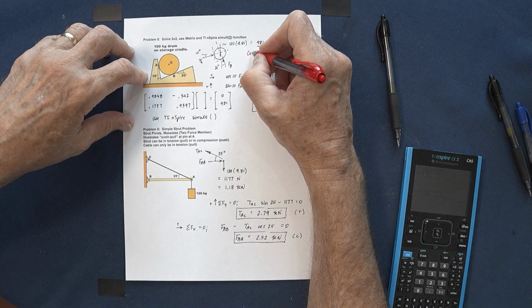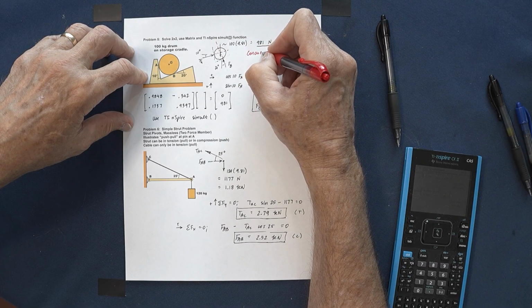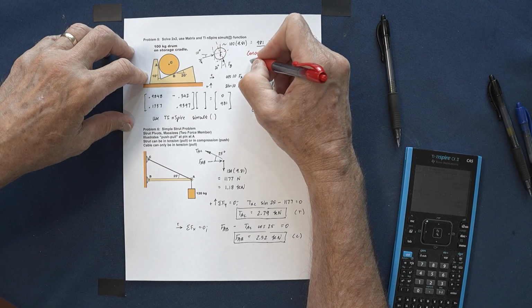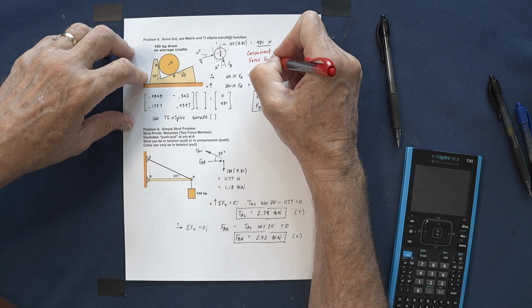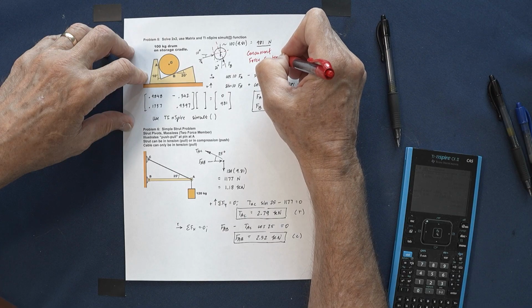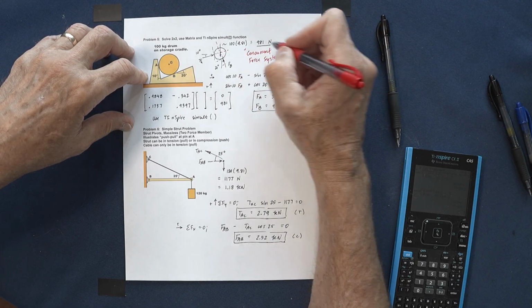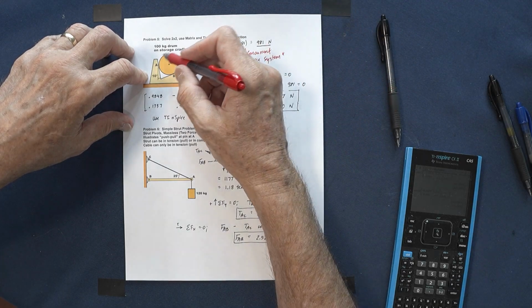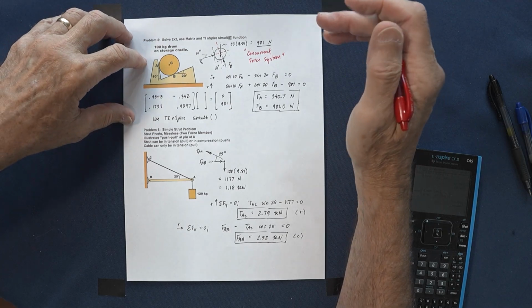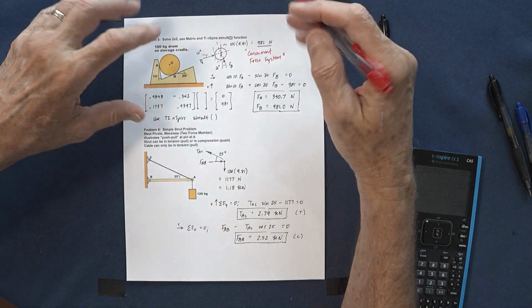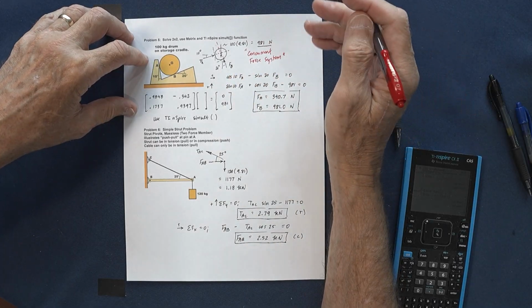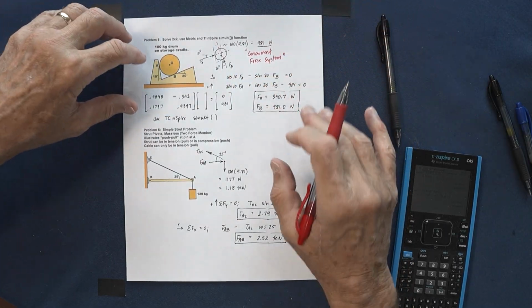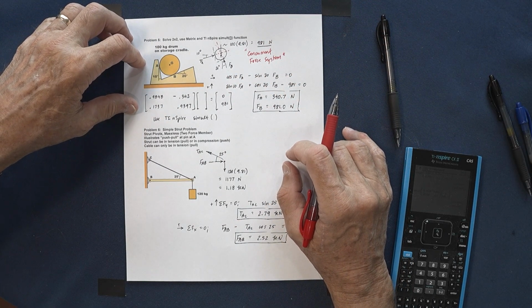So this is a concurrent force system. It's not a particle per se. It's got real dimensions to it. But the forces that act on this body all intersect at a point, and so I can still use particle equilibrium to solve this problem.